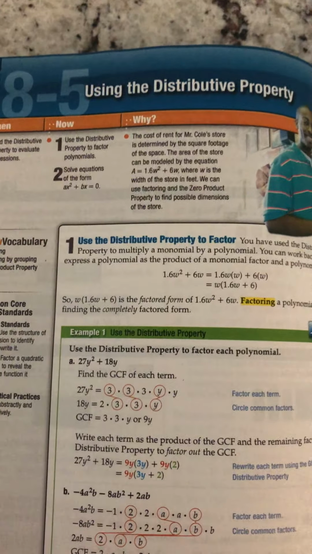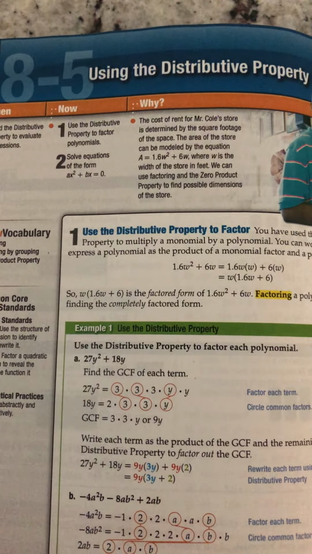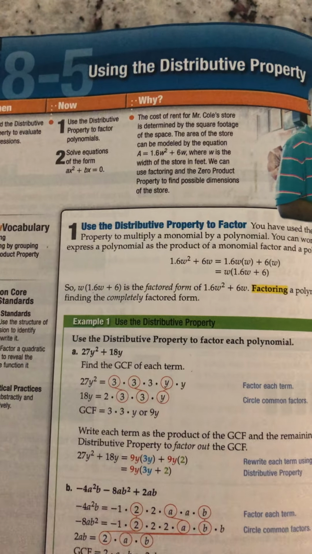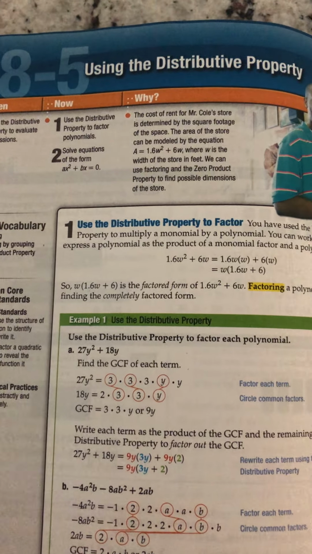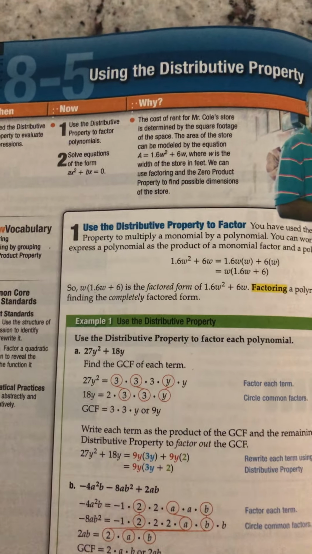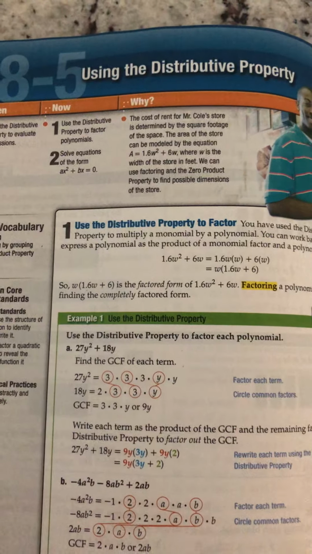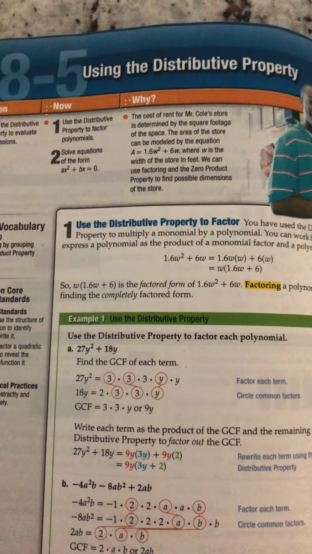So the high school teachers always stress to me how important factoring is, how they want you to understand it and do well with it before coming to the high school. So this is a perfect way to end out the year. 8.5 and 8.6 deal with factoring.